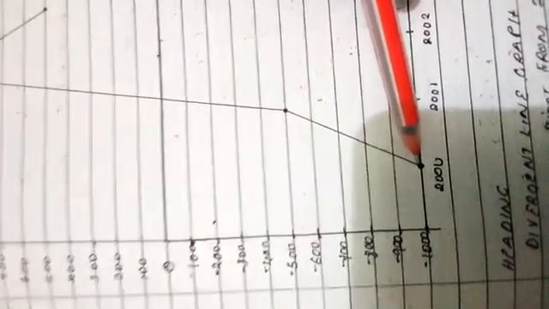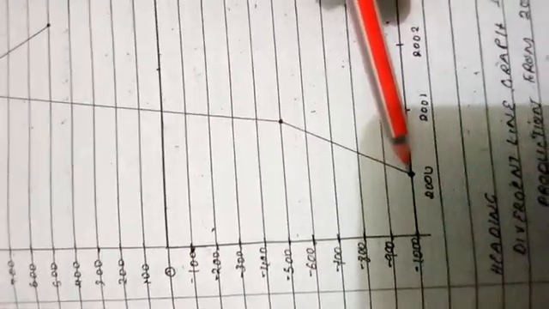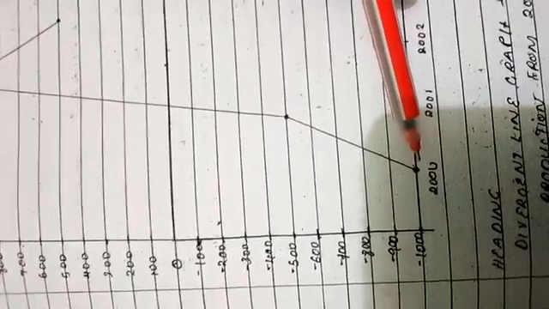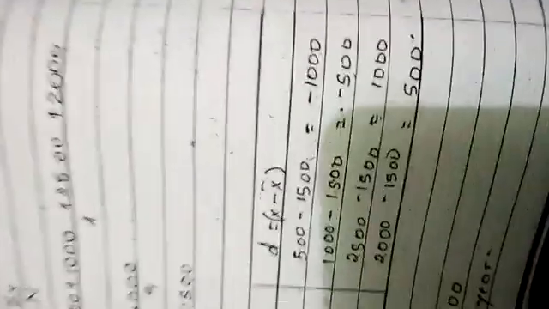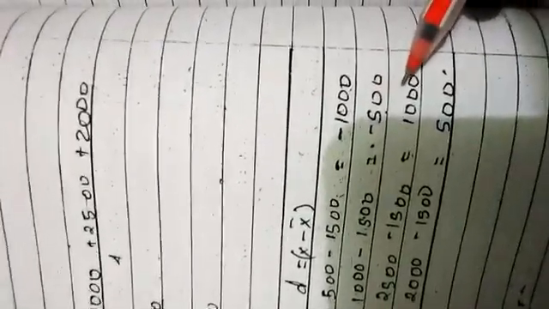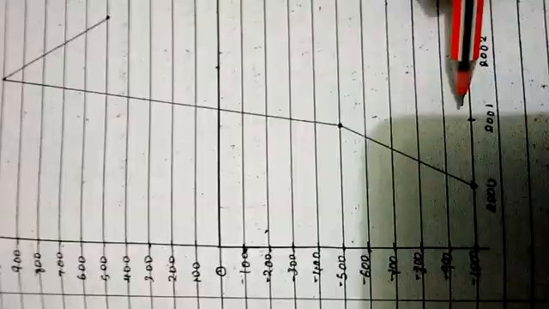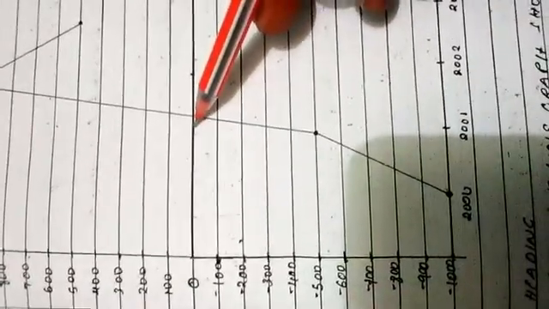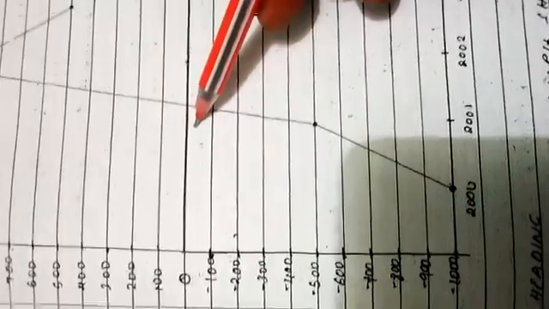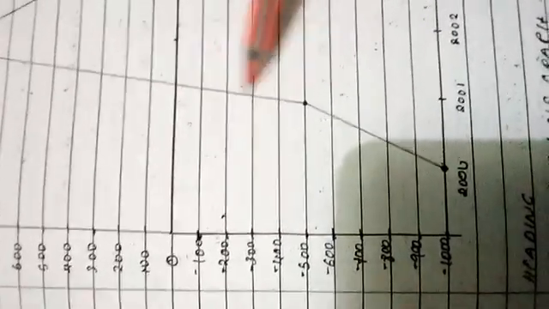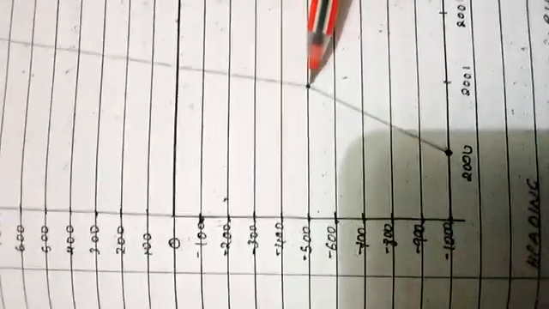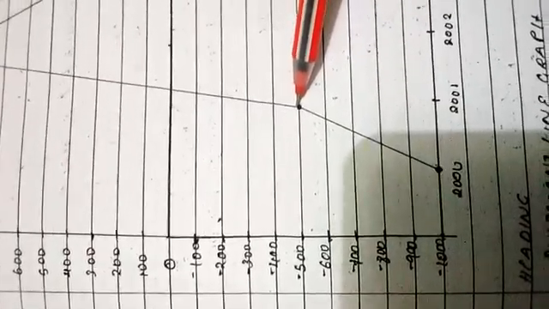Again we move to the next year, which is 2001, and 2001 our deviation was negative 500. So this is a year 2001. We start from the 0 at this point. The negative 500 is at this point here. We put another dot there, and again we move to the next year, which is 2002.